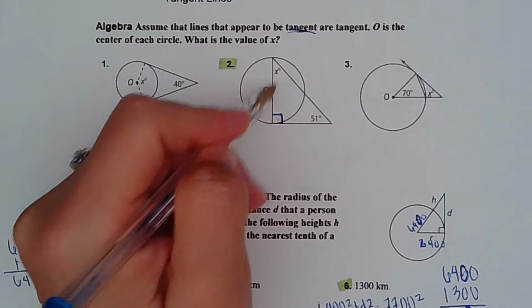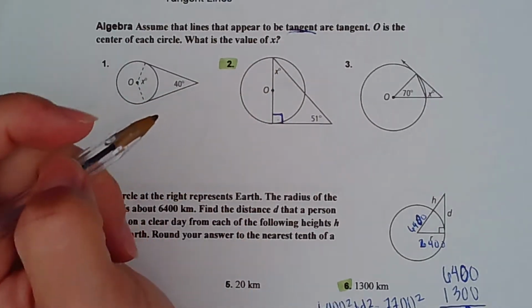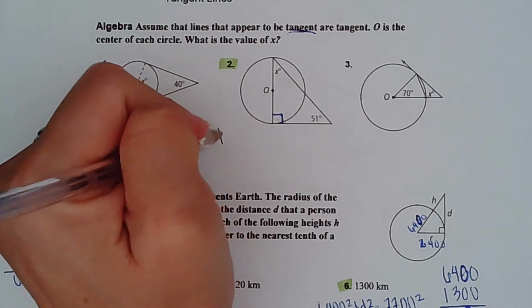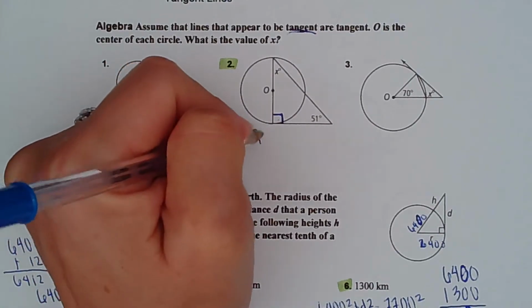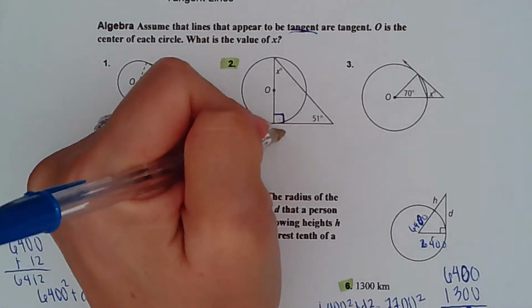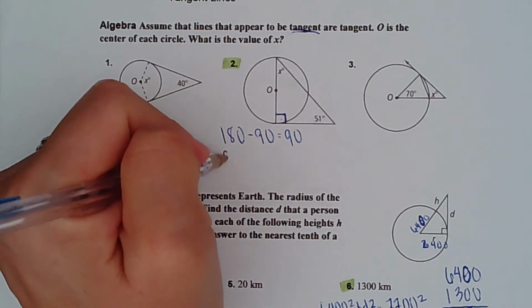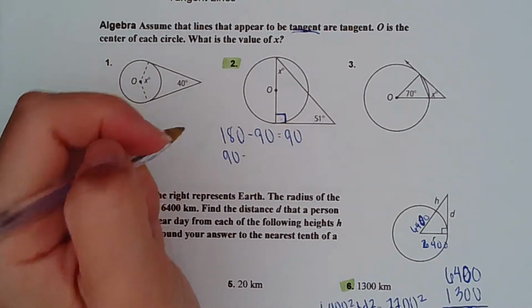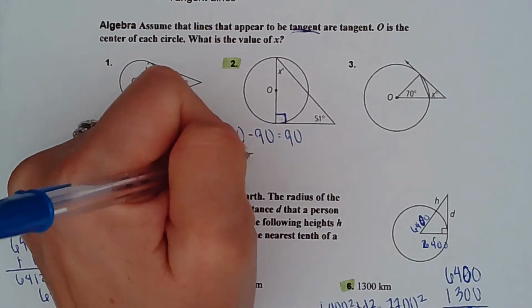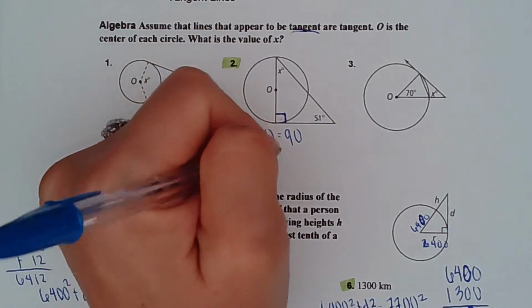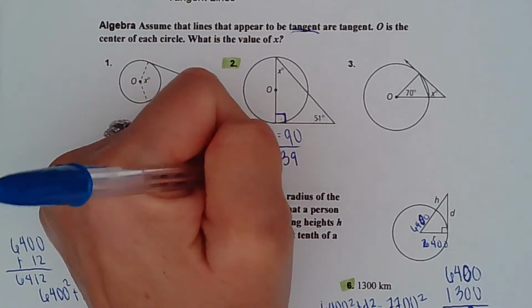And then what you see here is a triangle created. So we would do our typical, take 180, subtract that 90, and we would get 90 left. And then we would take away that 150. So we would do 51, 150. Take away 51, and we would be left with 39.